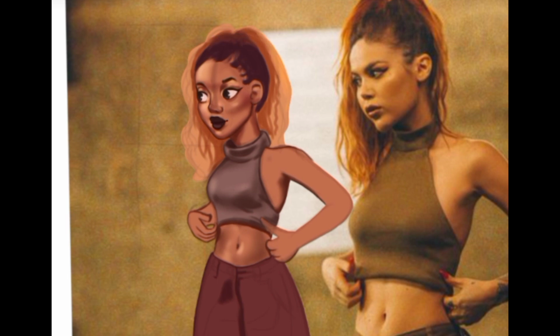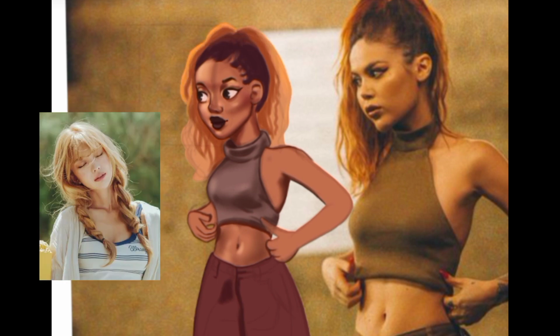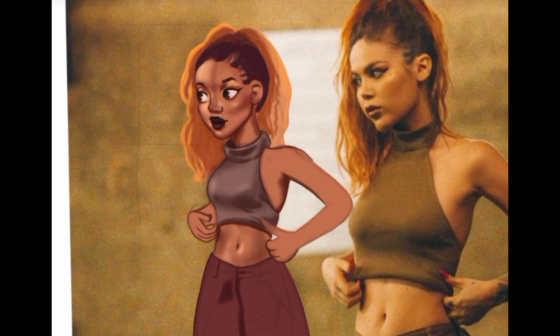So there are different ways you can color different types of hair. So for this particular hair, this is how I color it.